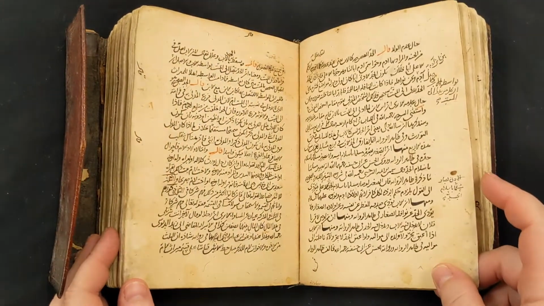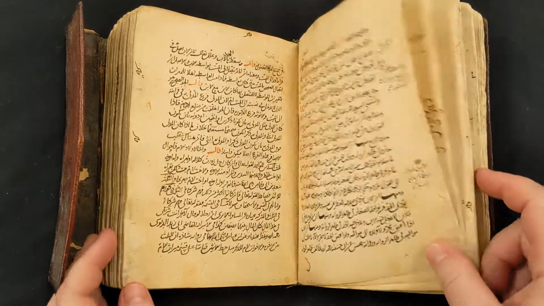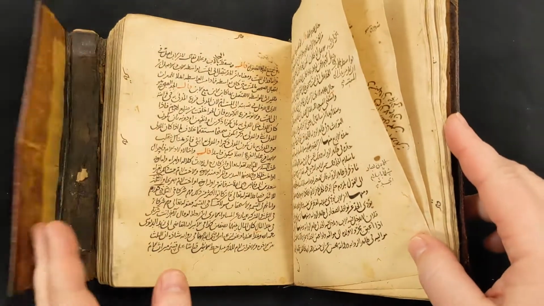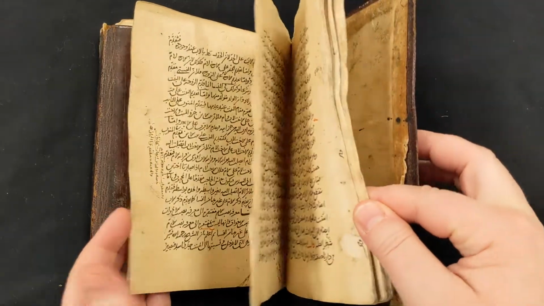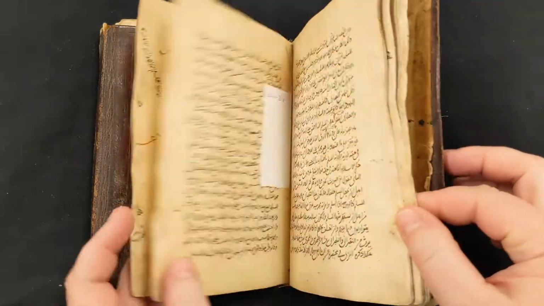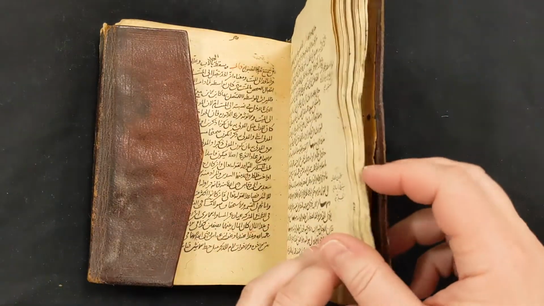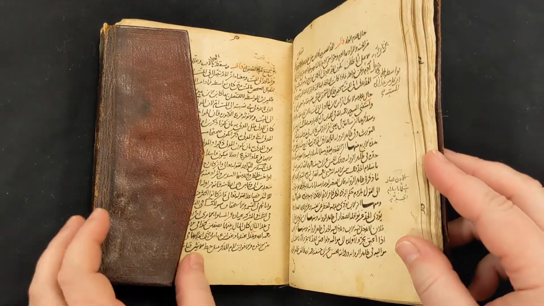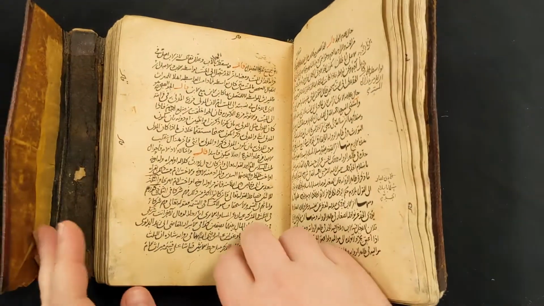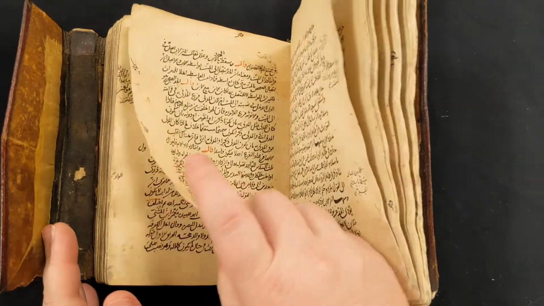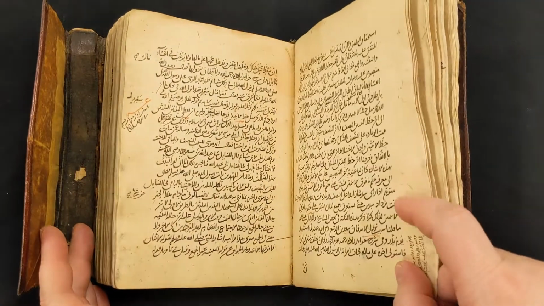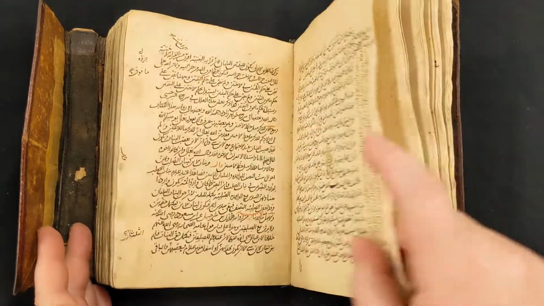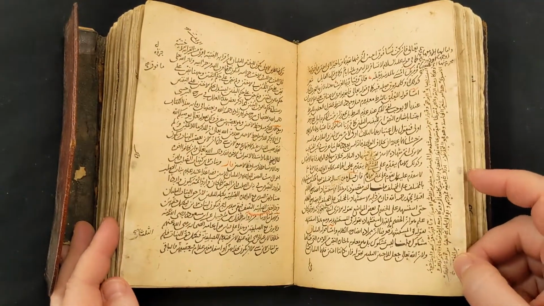Let's see, it does have some decorations, I am told. The flap is a little bit in the way, so I'm going to let the flap sit. And it does have a nice little binding with the flap, as you see, very traditional. It is a Morocco binding there.